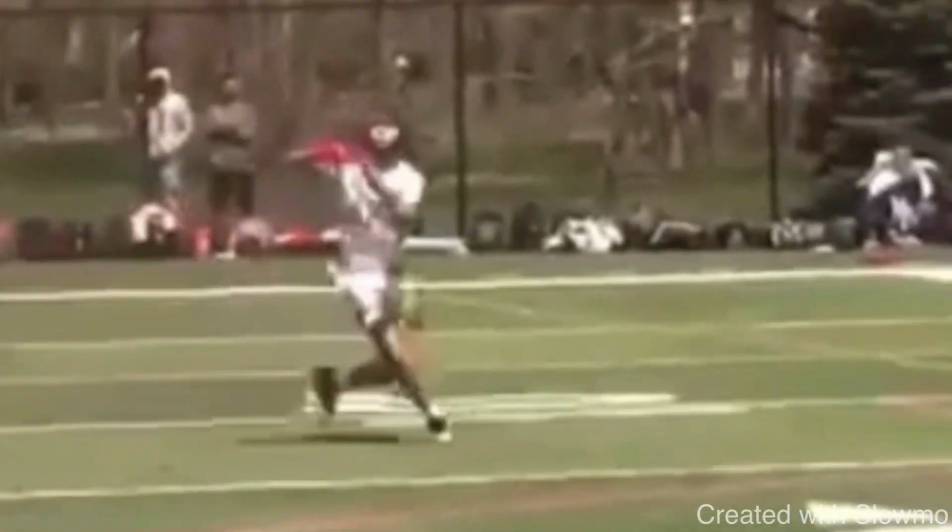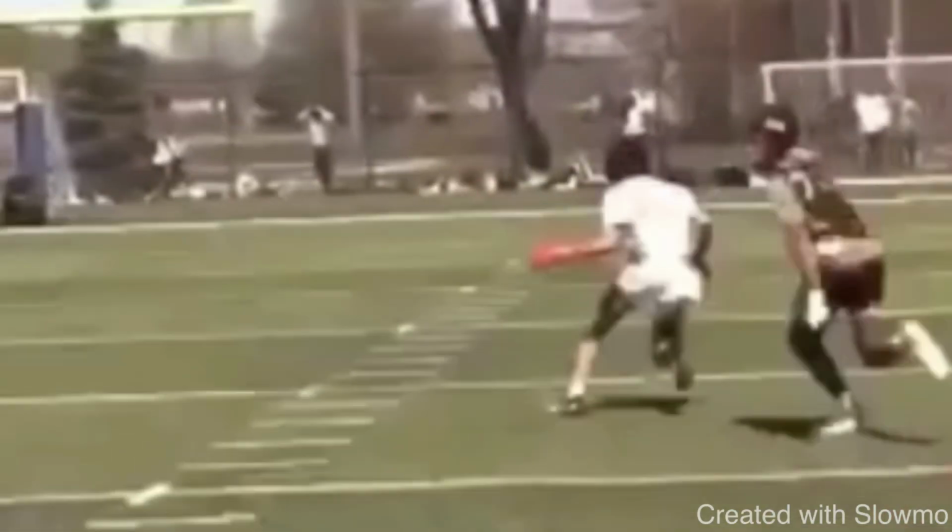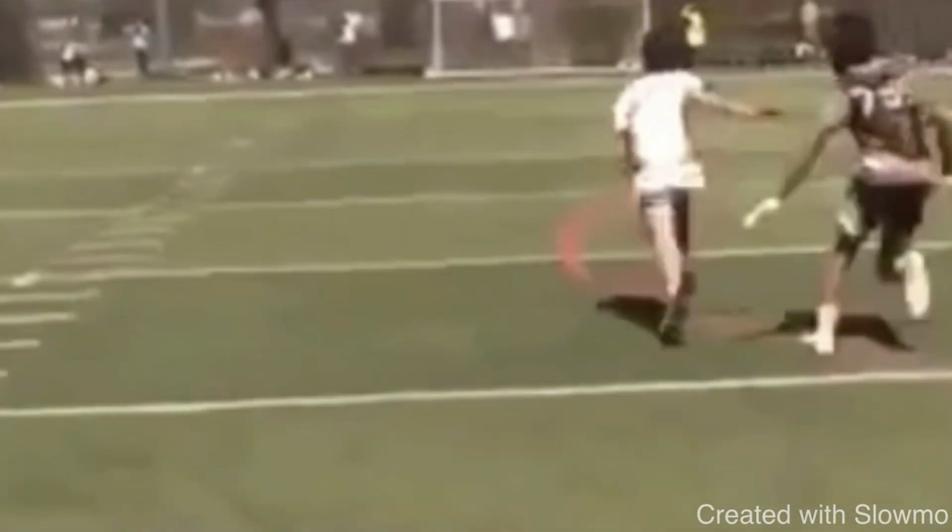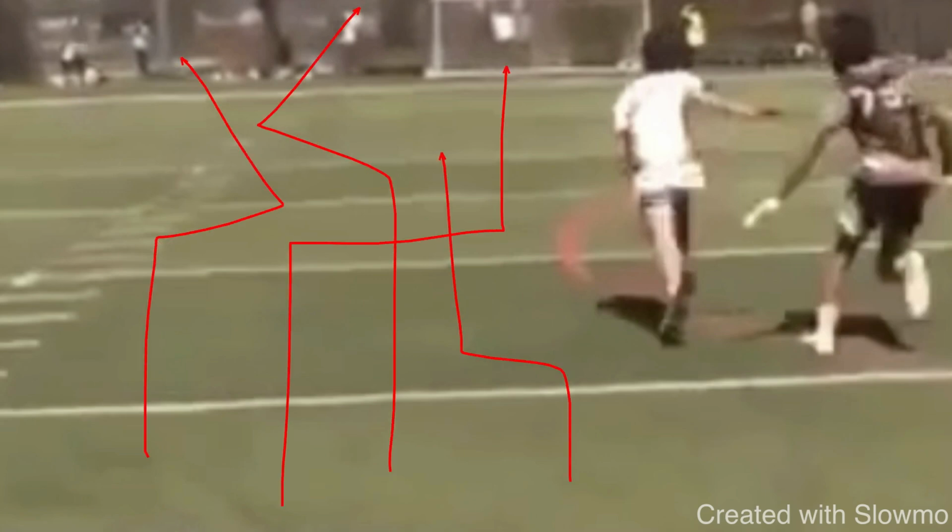So when we are trying to get this DB off on a double move, the three things that you have to understand on a double move, whether that is an out and up, whether that is a post corner, whether it is a corner post, a sluggo, whatever it is, it's about three things: eyes, body, and stride. That's all you got to worry about.